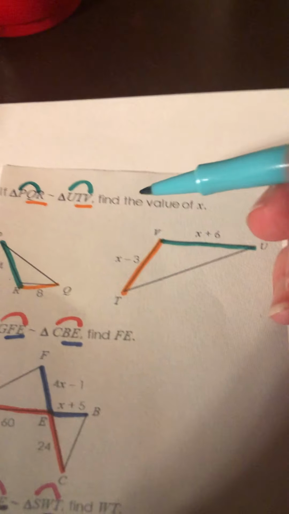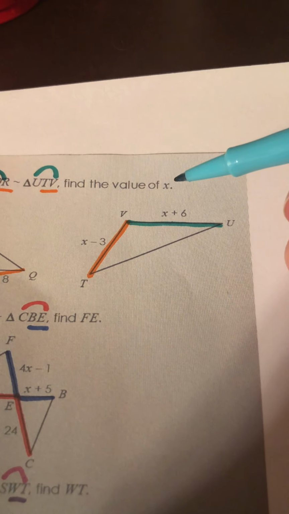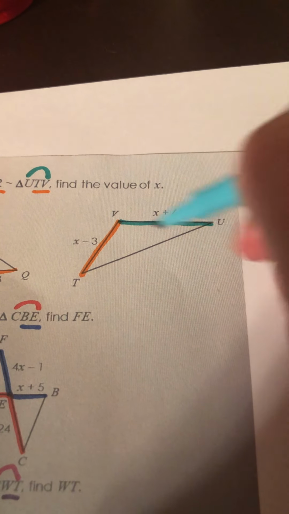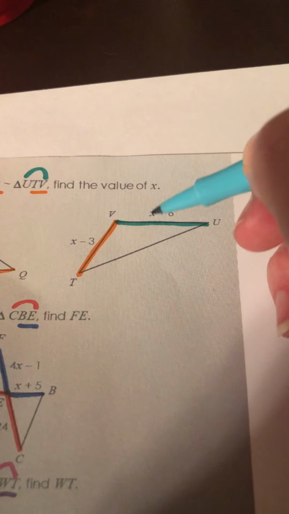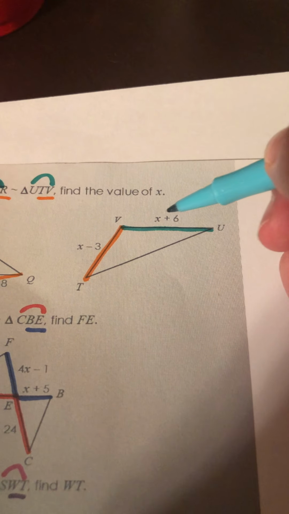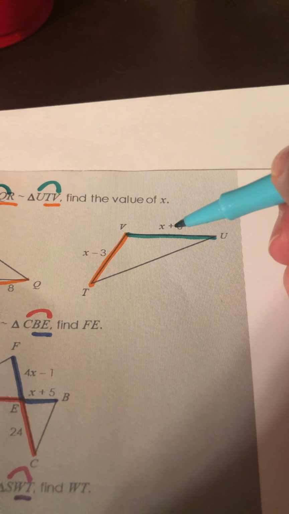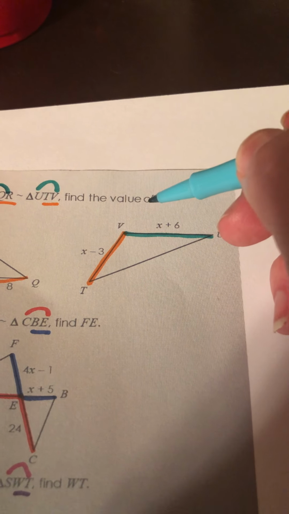Now, if you'll notice, the direction says find the value of x, and that's exactly what we have done. Some questions might ask you to find the length of the side where you'll have to plug in the value after you've finished, and I believe that's what you're going to see in the next problem, okay? So always pay attention to what the directions are reading.